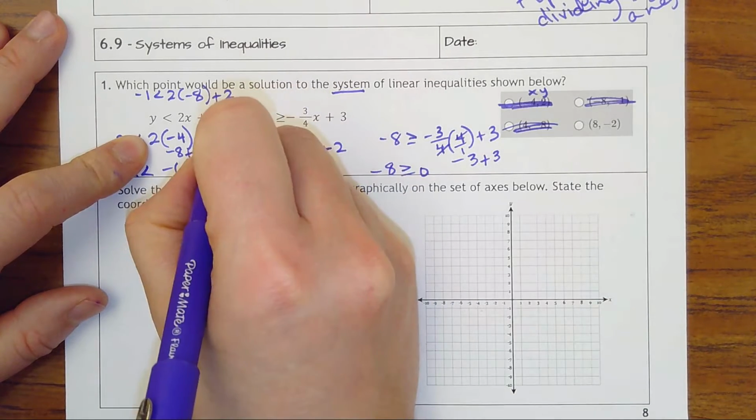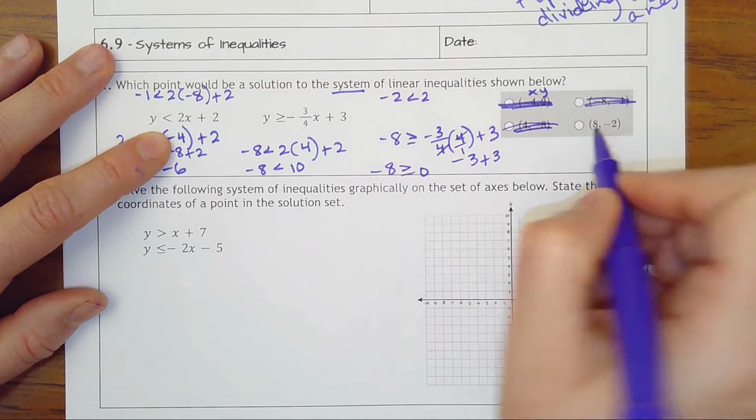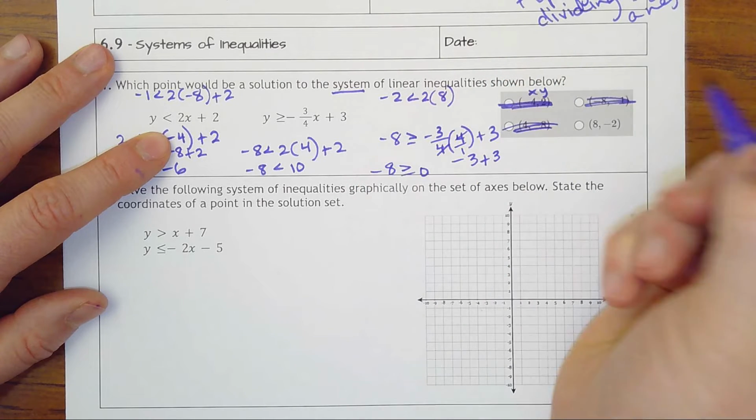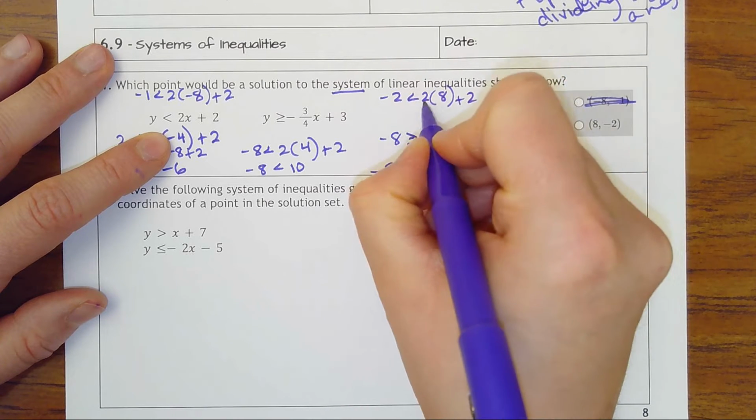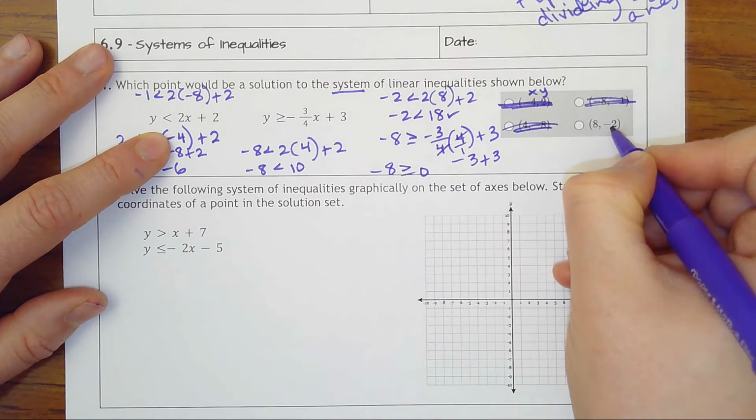So y is negative 2. I'm going to have to do it over here. Is that less than 2 times 8 plus 2? 16, 17, 18. That would be negative 2 is less than 18. Yes. So that one works.